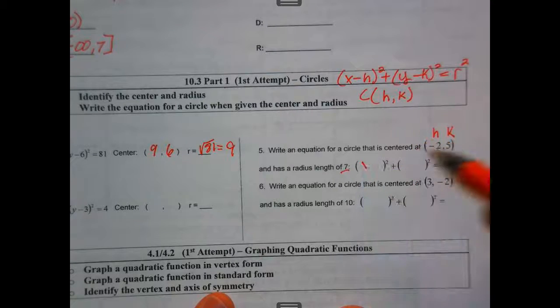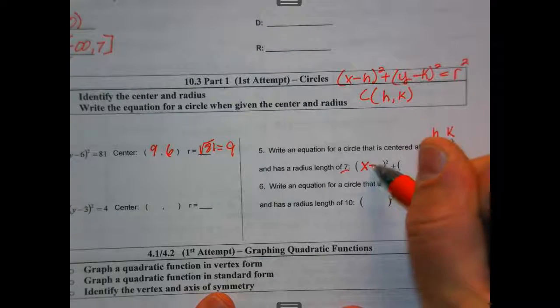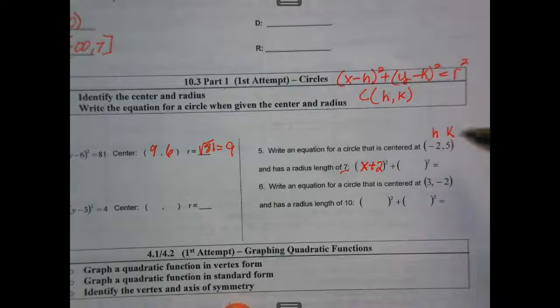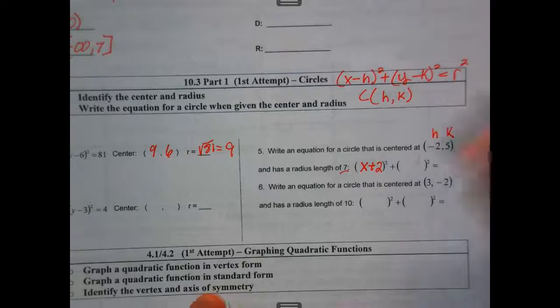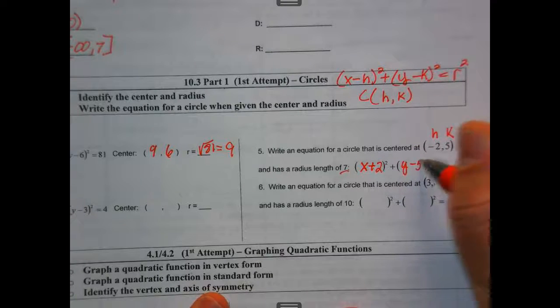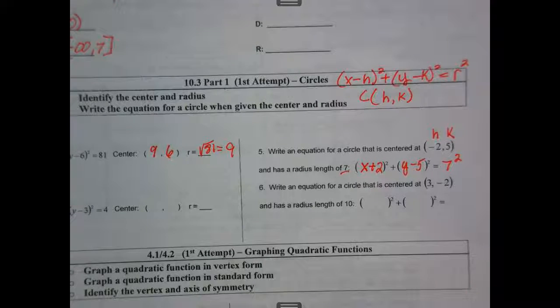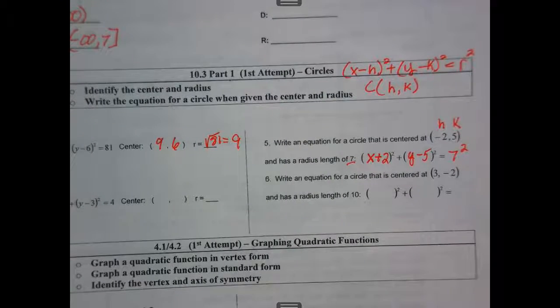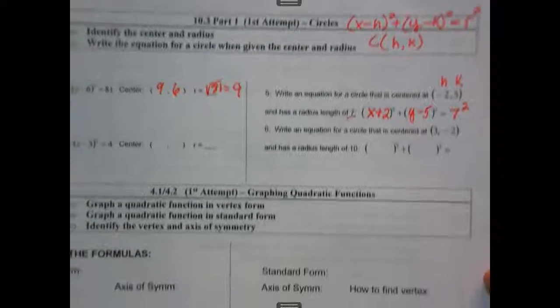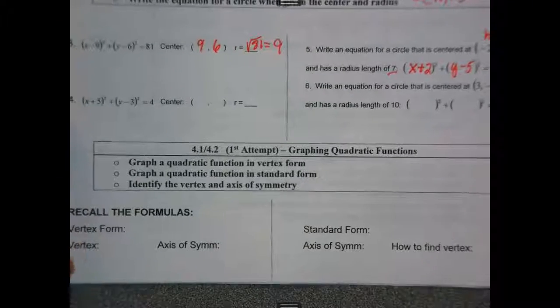So x minus h. So x minus -2 is actually plus 2. And y minus 5. Wow. Looks like I'm actually making you guys remember the formulas. You guys must study hard tonight.